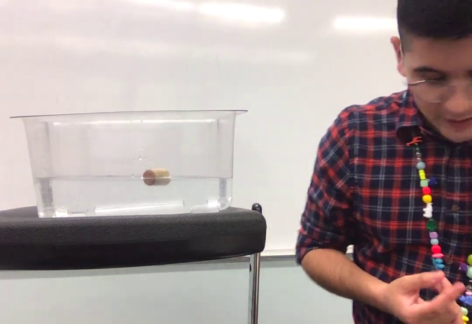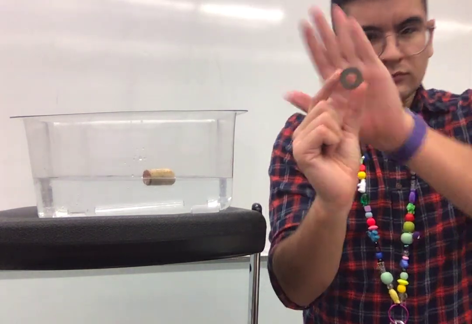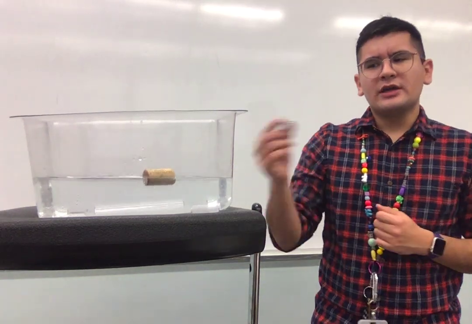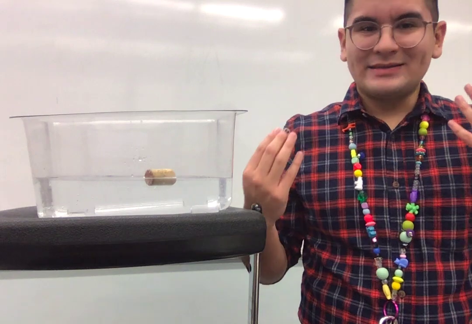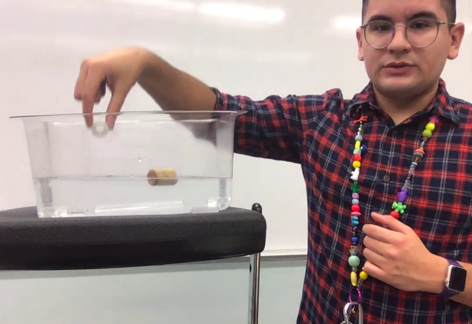Let's try another object. We're going to try this iron washer. So we're going to see what happens when I place this iron washer in the water. Will it dissolve and be soluble, or will it not dissolve and be not soluble? Let's see. Ready, 1, 2, 3, boop.